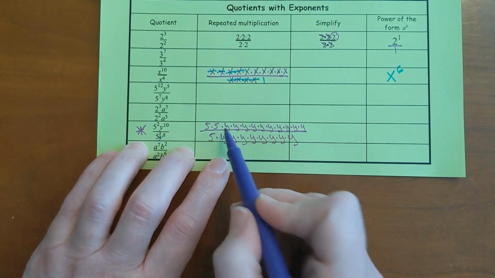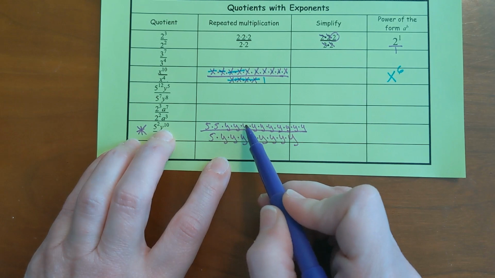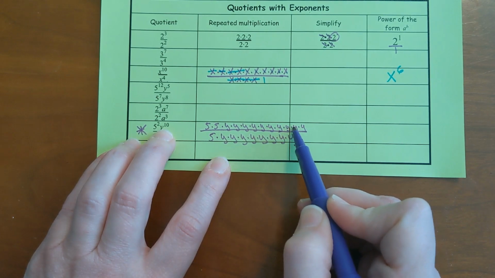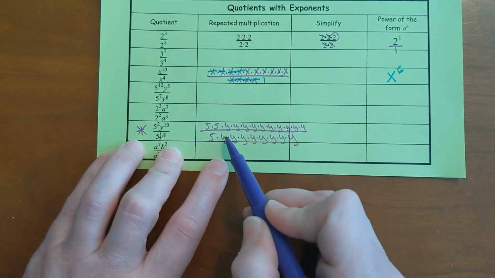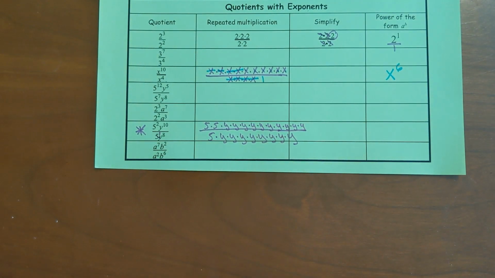Okay, so did I count mine in the numerator? I don't know. Let me count them and go back. So I had 10 in the numerator. 1, 2, 3, 4, 5, 6, 7, 8, 9, 10. Good. And I should have 8 in the denominator. 1, 2, 3, 4, 5, 6, 7, 8. Okay, I've got all of them.